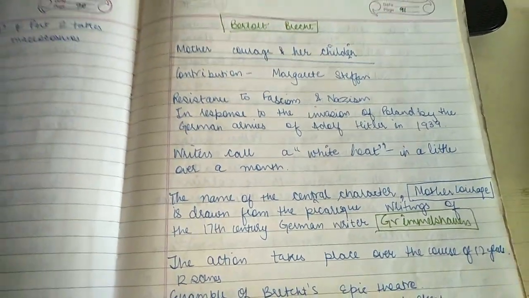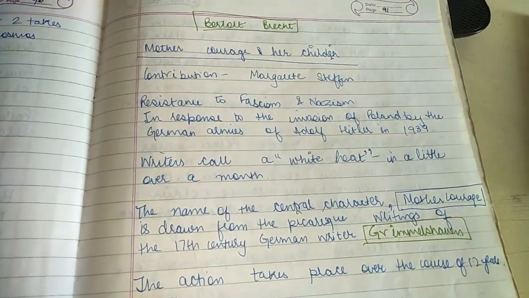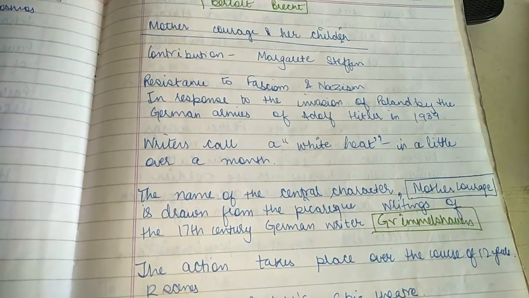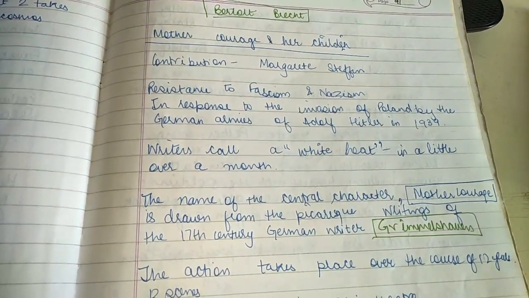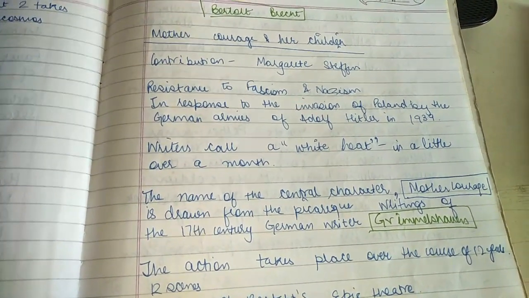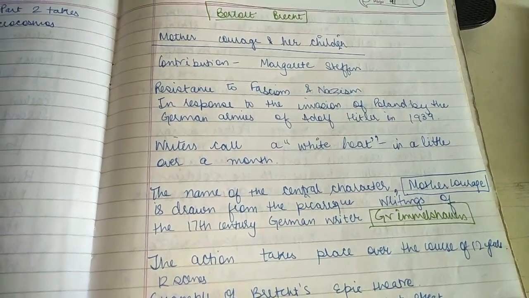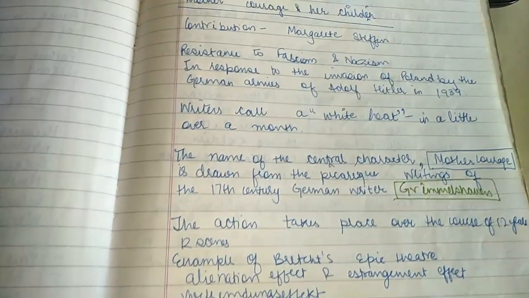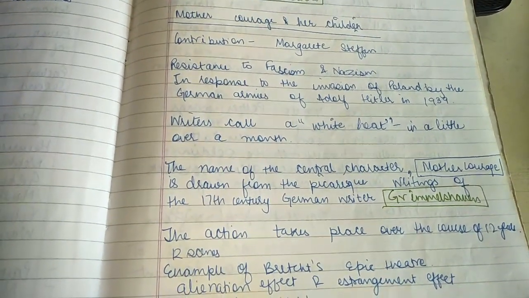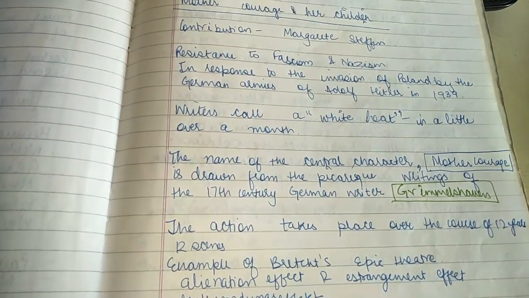The translation we have is from Margaret Steffen, and this particular text deals with the resistance to fascism and Nazism. Due to the rise of the Nazis, the situation of Germany, and in fact the whole world, became really pathetic. It was written in response to the invasion of Poland by the German armies of Adolf Hitler in 1939.